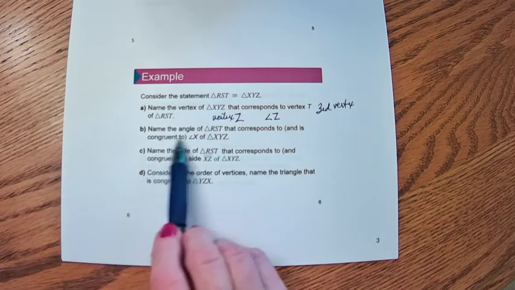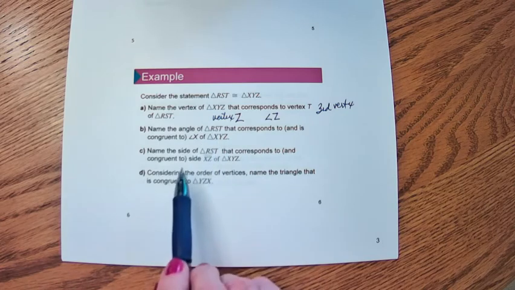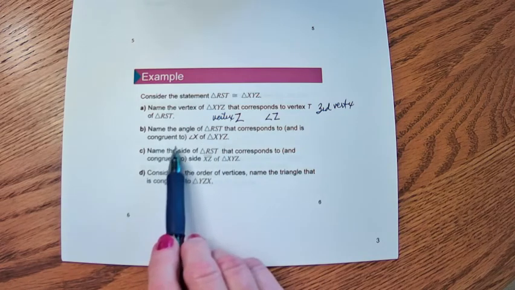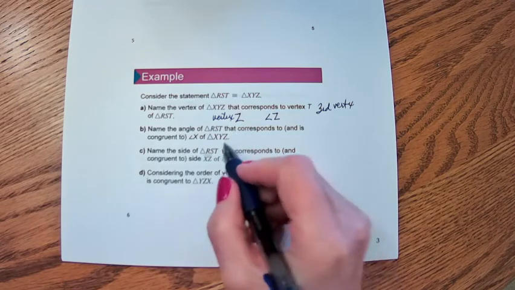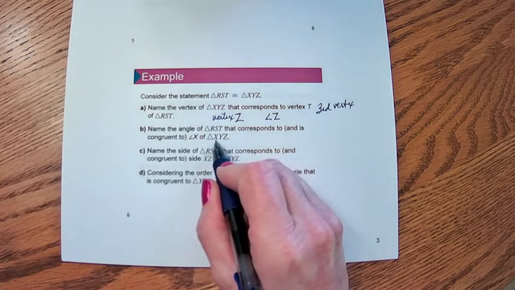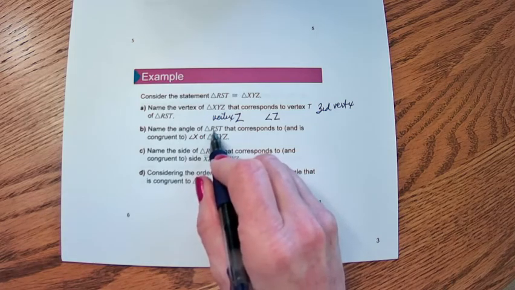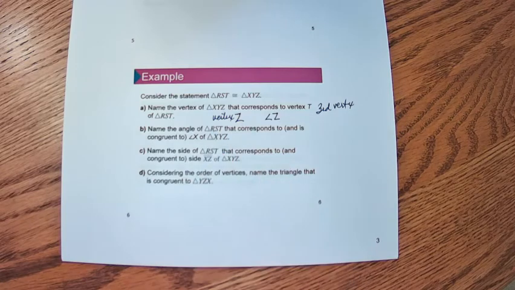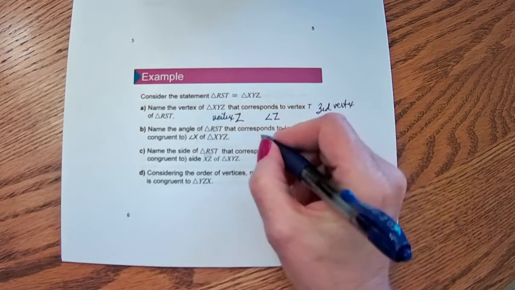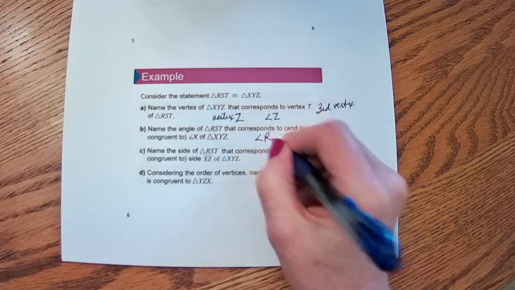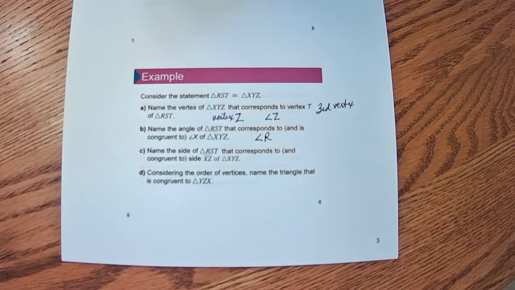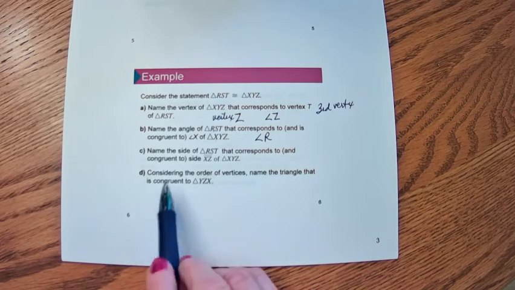Let's look at B. Name the angle in triangle RST that corresponds to, or is congruent to, angle X. Well, vertex X is the first one mentioned, which means angle X is the corresponding angle. So the first angle mentioned in triangle RST would be angle R. Angle R corresponds to angle X. We're practicing the naming conventions.